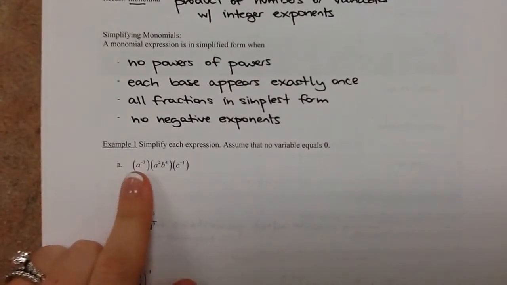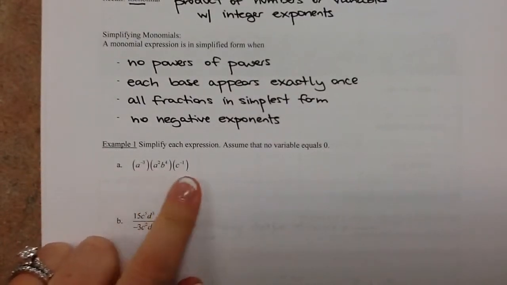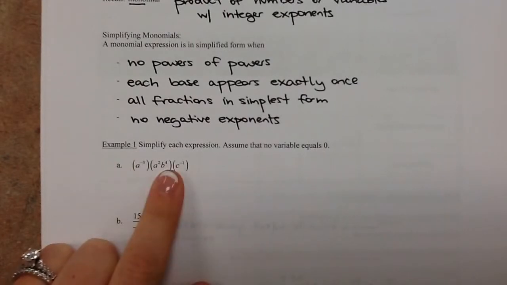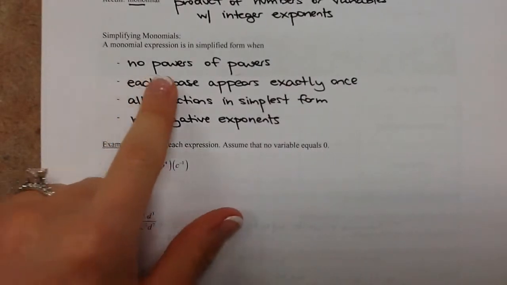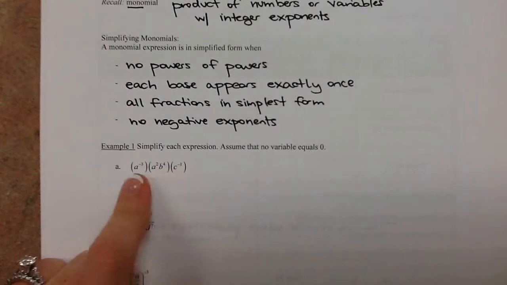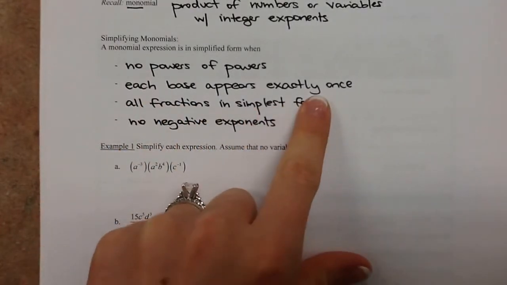Okay, so what we're going to do is these all just get multiplied together, because you've just got a term times a term times a term. So no powers of powers. We actually don't have any of those issues here. Each base appears exactly once.